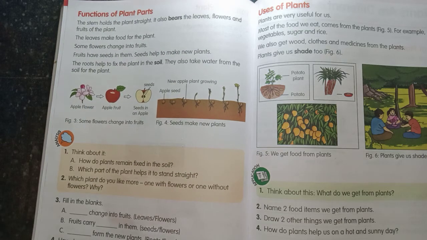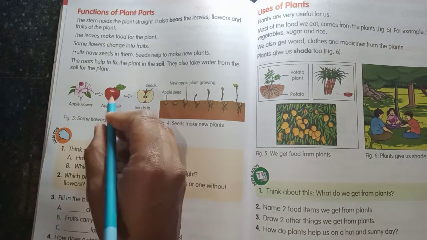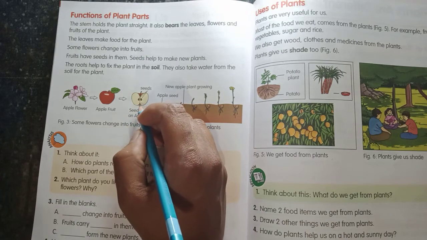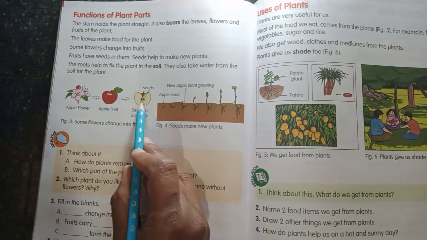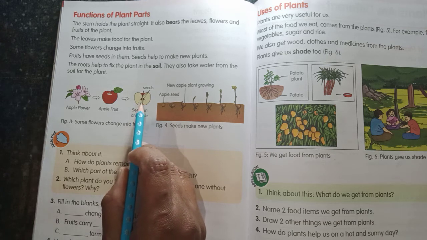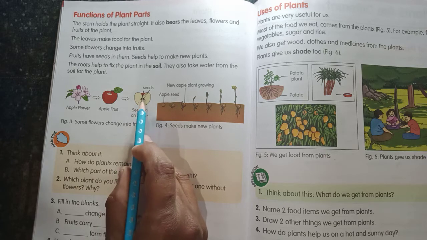So not only do flowers make the plant and trees look more beautiful, but also in some plants and trees the flowers change into fruits. And do you know what fruits have in them? The fruits have seeds in them. Of course, we all eat fruits, right? You can see the seed here in the apple. Have you observed seeds in banana fruit, in papaya fruit and all, children? Yes. What is the function of the seeds?